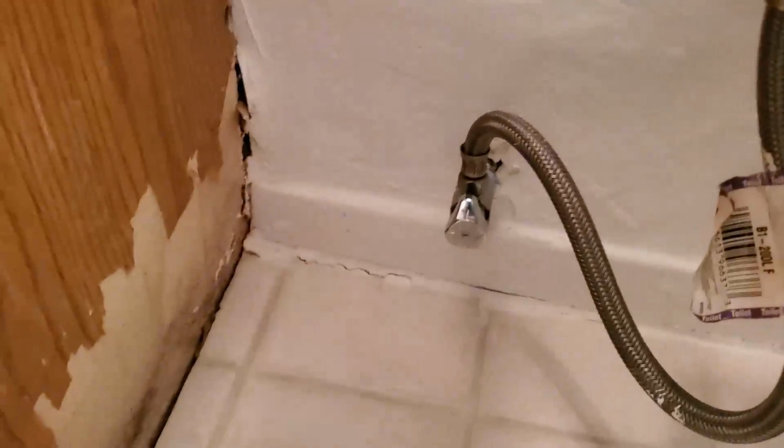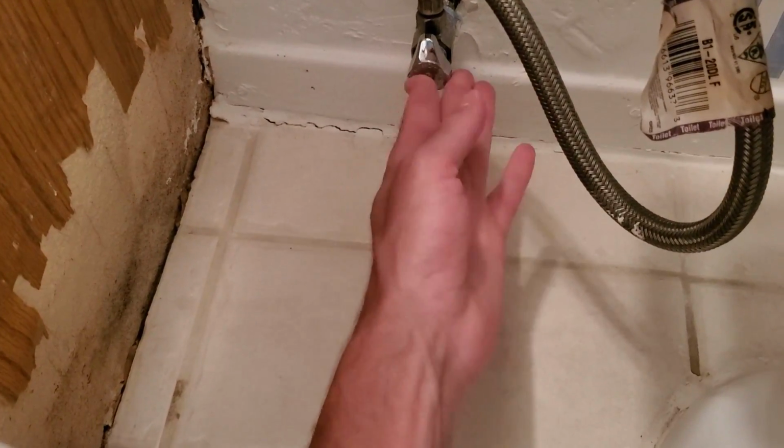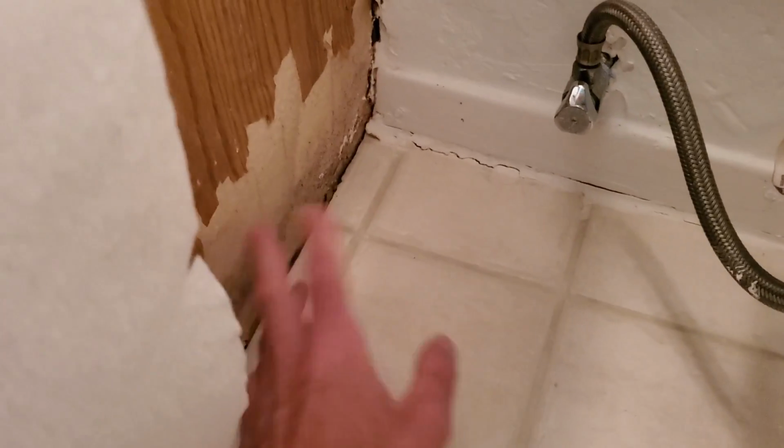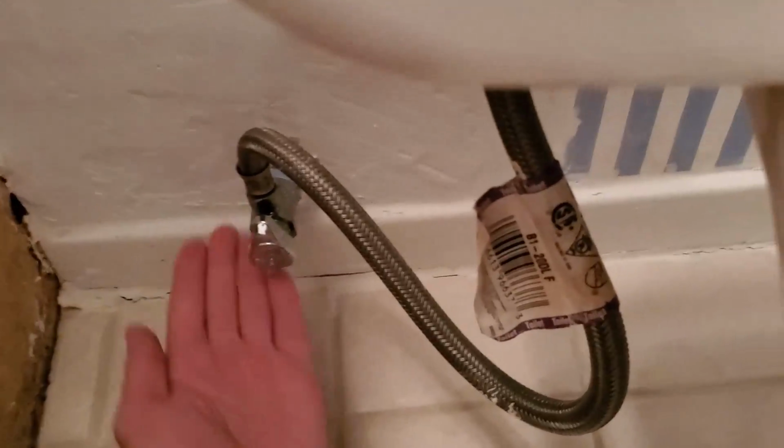All right. Let's see what's going on here. Same thing going on here, except this one. This is probably the part, this looks relatively new. I think this is what caused the issues with all the flooding and water and the repairs they had to do here. But let's turn it off.